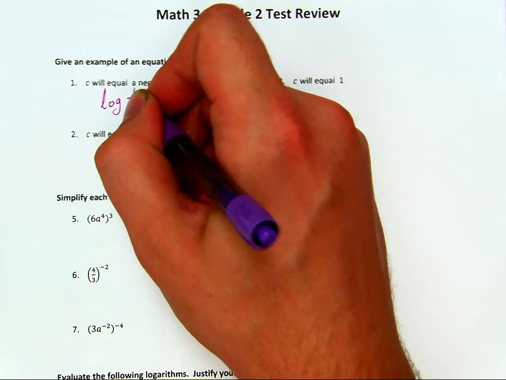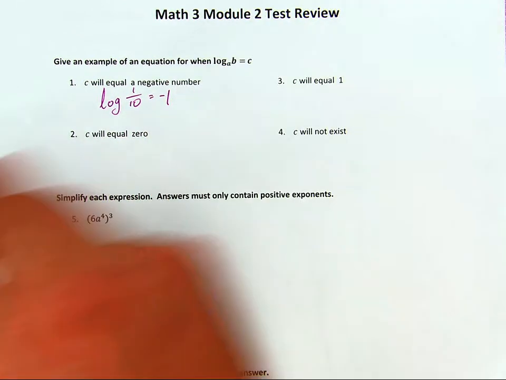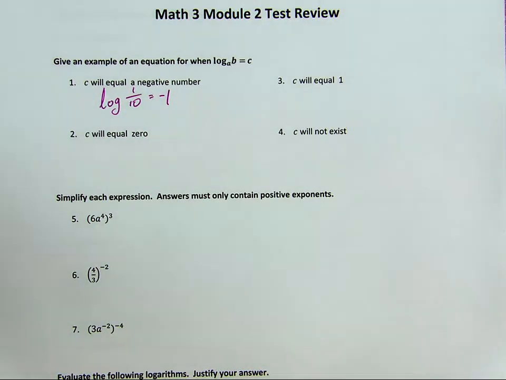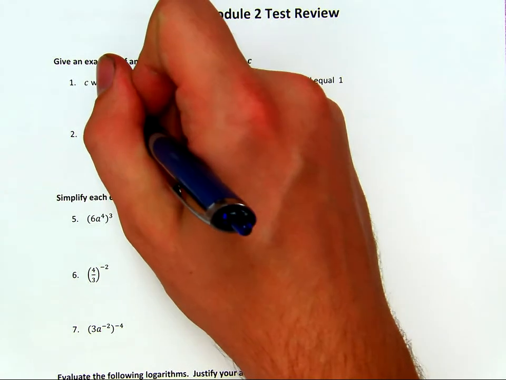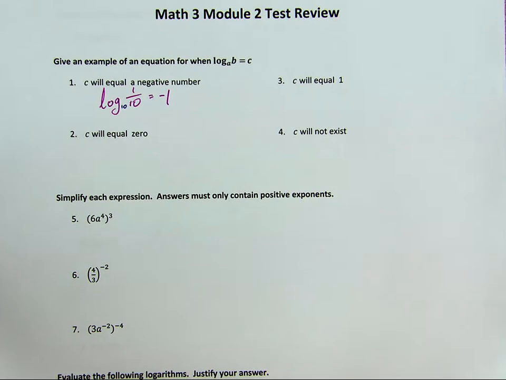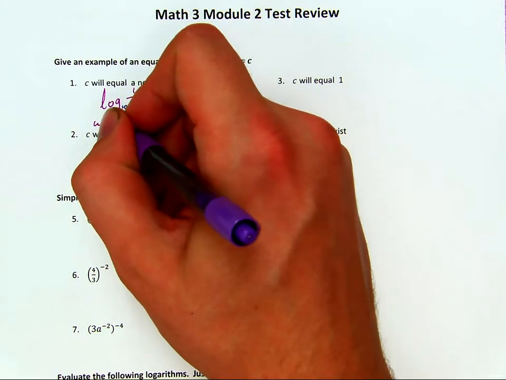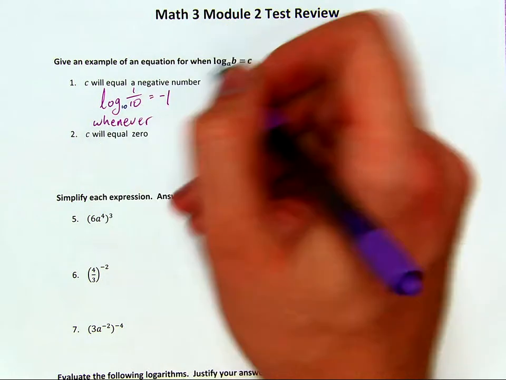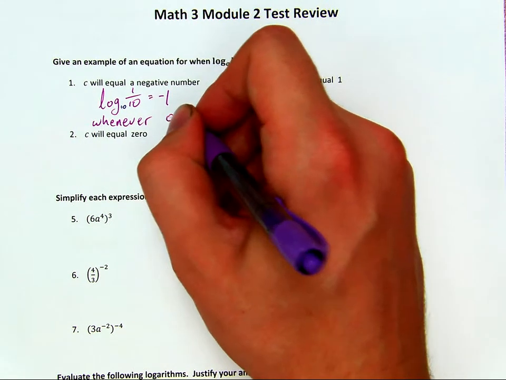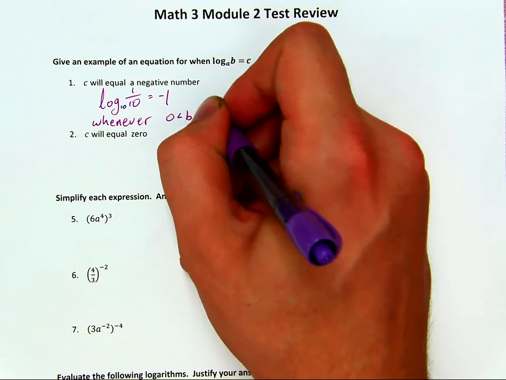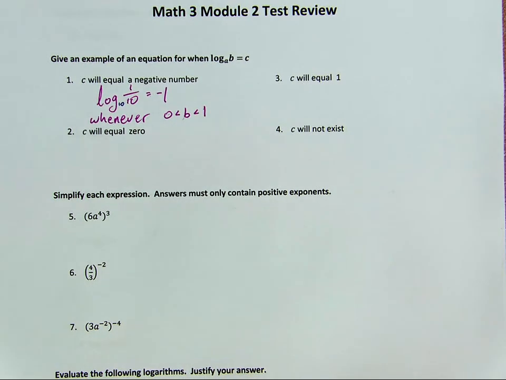Now in this case, you see I don't have a base of this log, so we have to assume that this is going to be base 10. Now in general, c will equal a negative number whenever your b value is between 0 and 1. So the b value that you choose has to be between 0 and 1 in order for c to be a negative number.